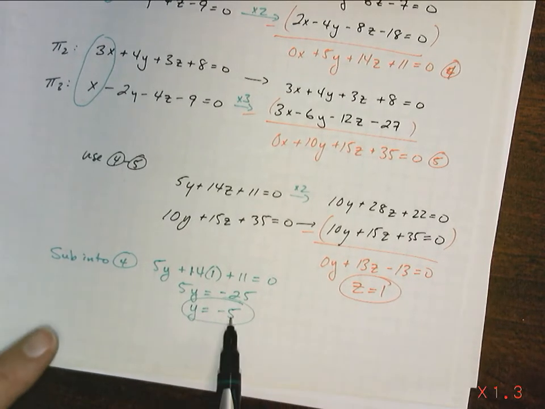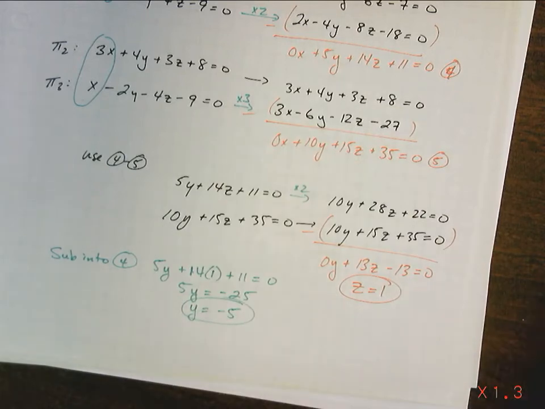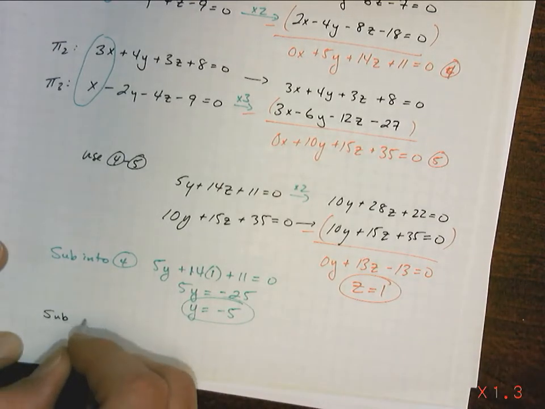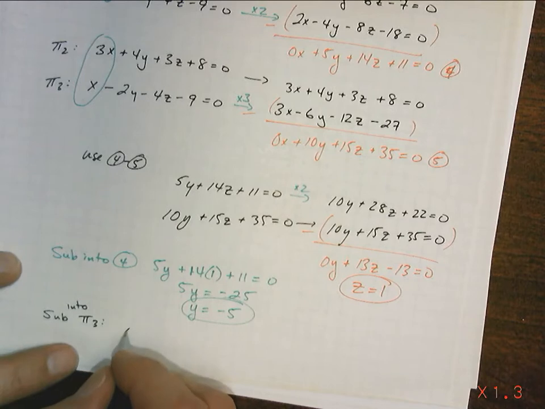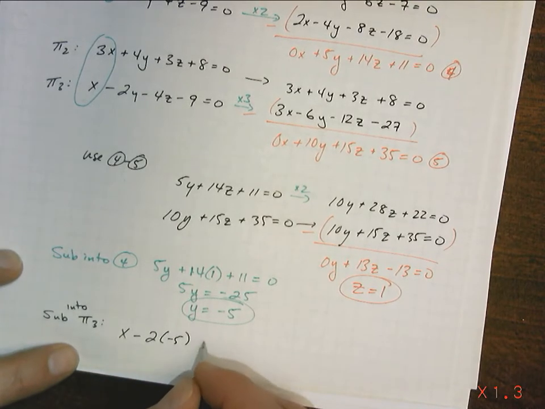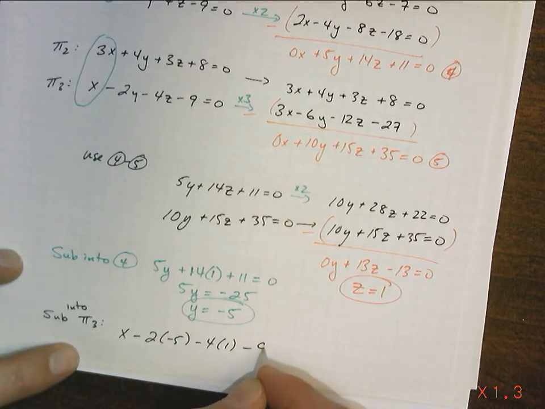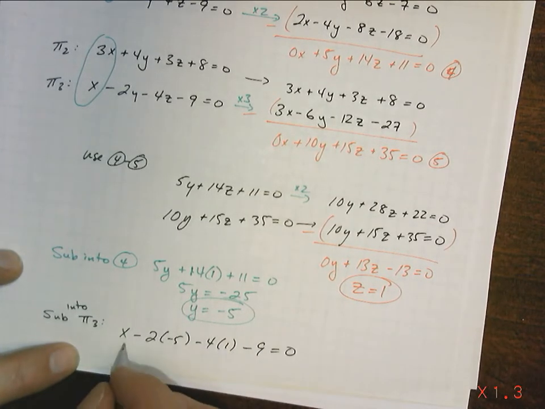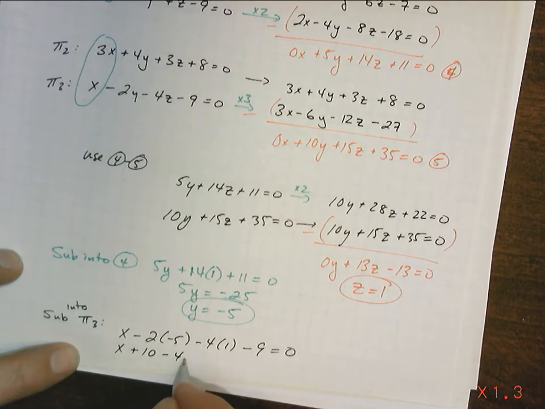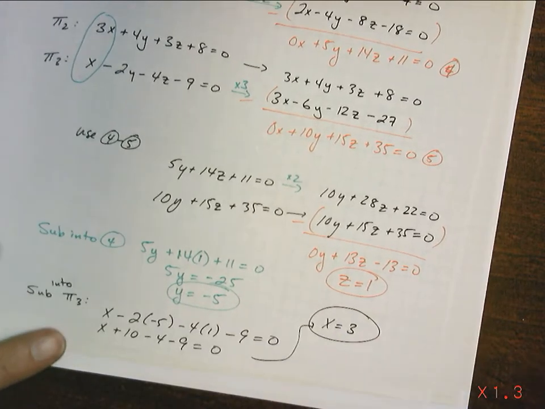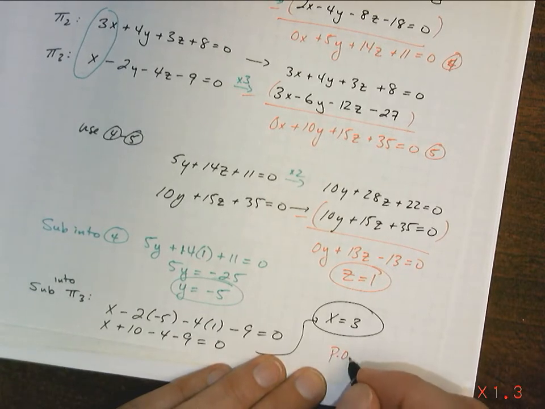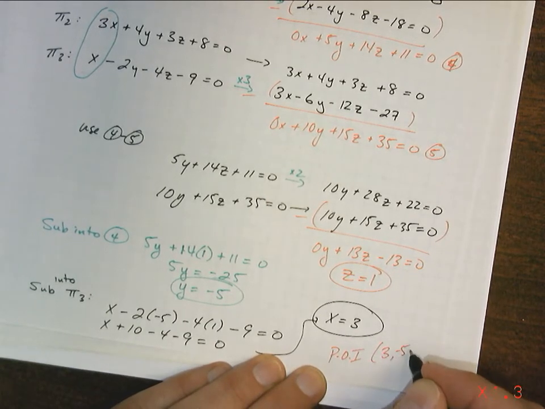Now we're going to take z and y and plug it back into one of the originals. So why not plug it into plane 3? So now it's going to be x minus 2 times negative 5 minus 4 times 1 minus 9 equals 0. So it's going to be x plus 10 minus 4 minus 9 equals 0. So that's negative 3, so x equals 3. So your point of intersection is going to be 3, negative 5, 1.